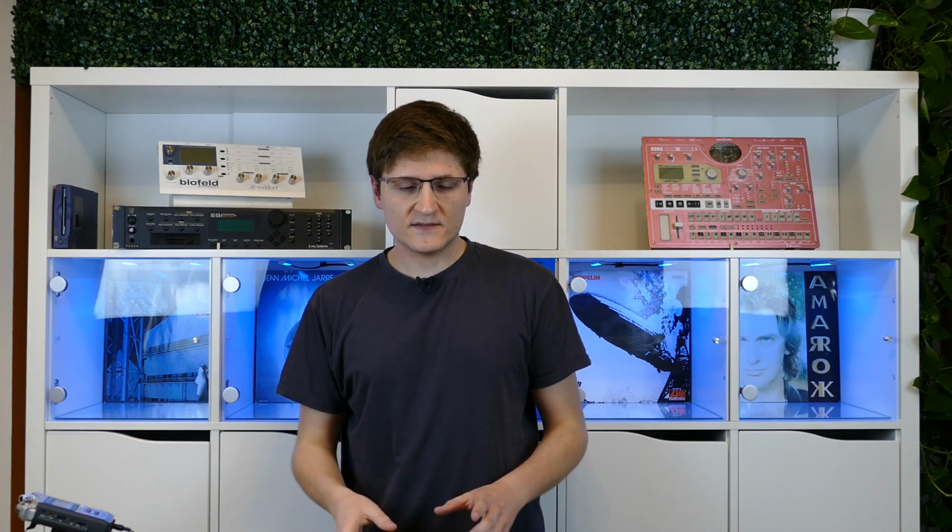These 3 devices are all samplers, and you can clearly see it when you have a look at the backside of these devices. They all have audio inputs, which means that you can record audio from external sources directly into the device.